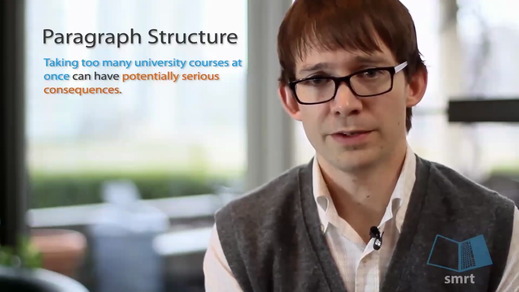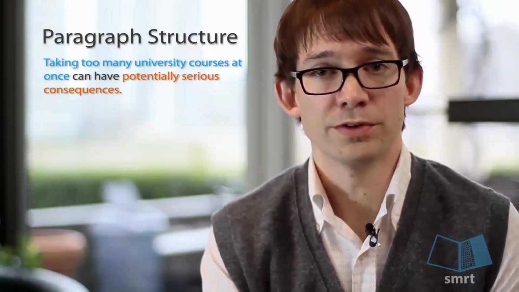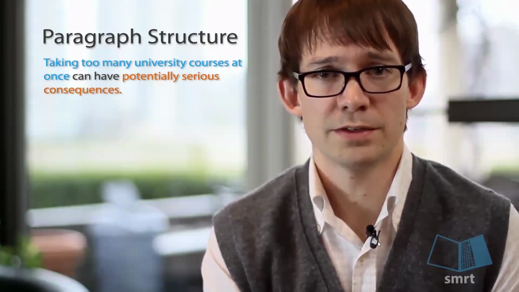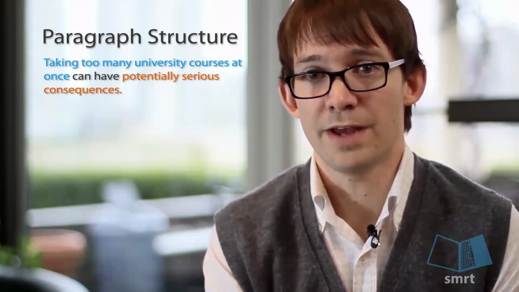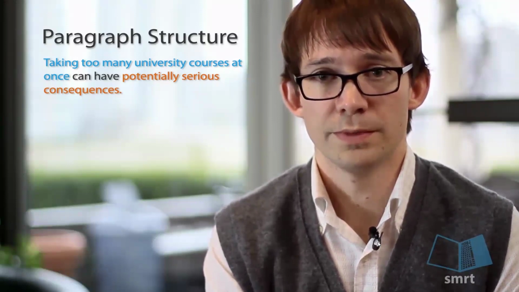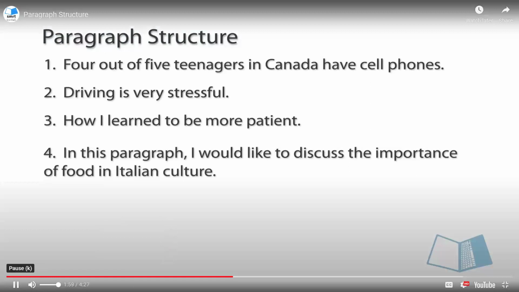It's also effective because it gives the reader an idea of what kind of paragraph they're going to be reading, whether it's descriptive, narrative, opinion-based, comparison. Now in this case, it's clearly going to be a paragraph discussing the effects of taking too many courses. All right, now let's look at 4 example topic sentences. You can even pause the video for a minute and look at these 4 sentences and decide which do you think is the strongest topic sentence here. I'm going to pause it for a second.